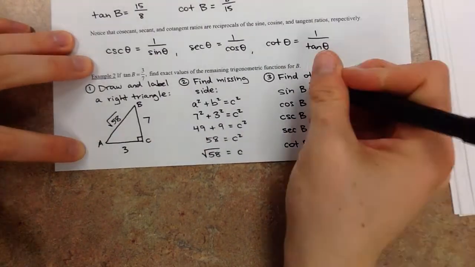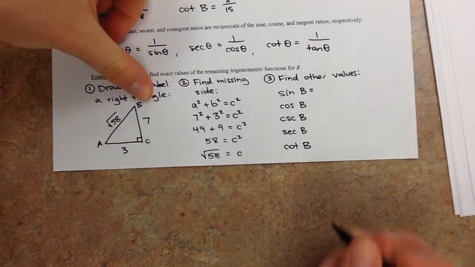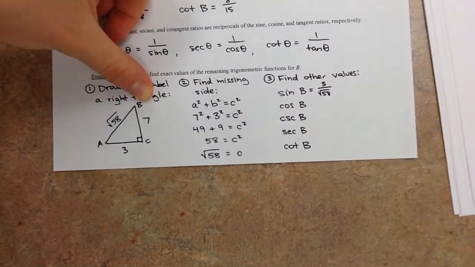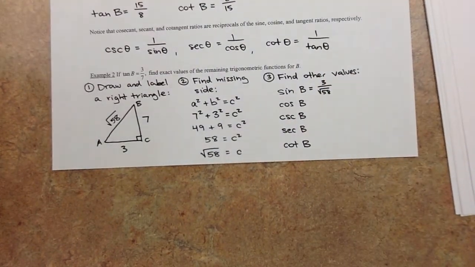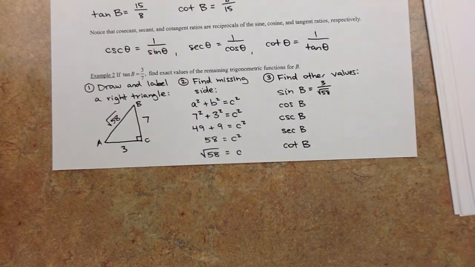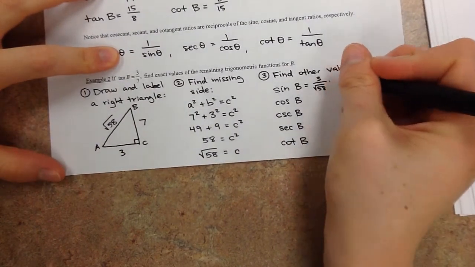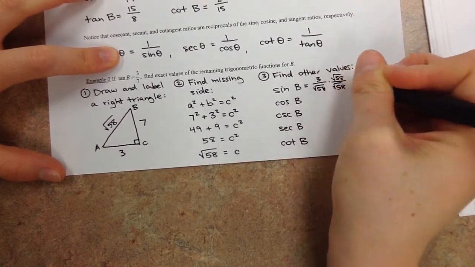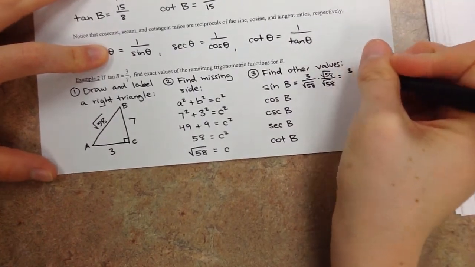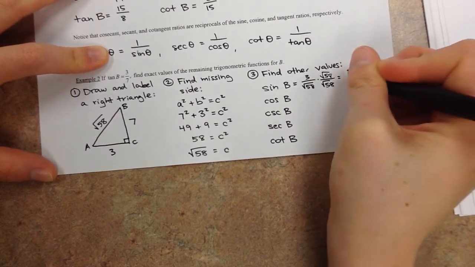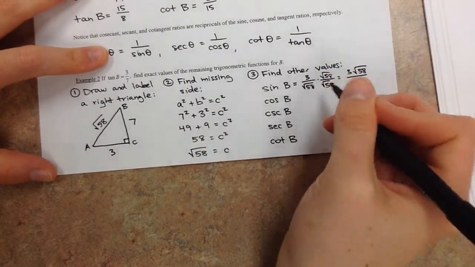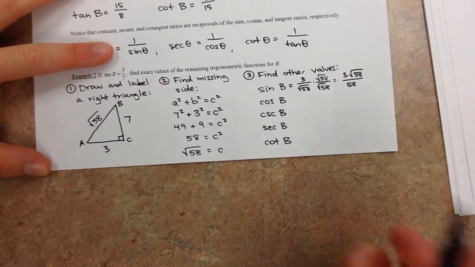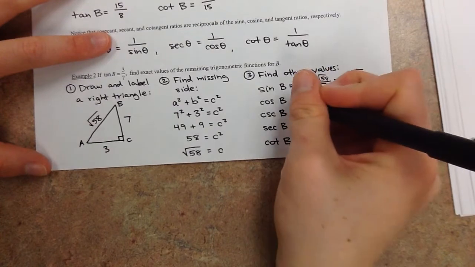So sine is opposite over hypotenuse. The opposite is 3 over the hypotenuse, which is root 58. I don't know if you guys remember one of our rules, we can't have square roots like that in the denominator. So we multiply by root 58 over root 58. That's something called rationalizing. So in the numerator, it's just 3 times root 58. And then in the denominator, root 58 times root 58 is just 58. Okay, so kind of ugly, but that's your final answer there.